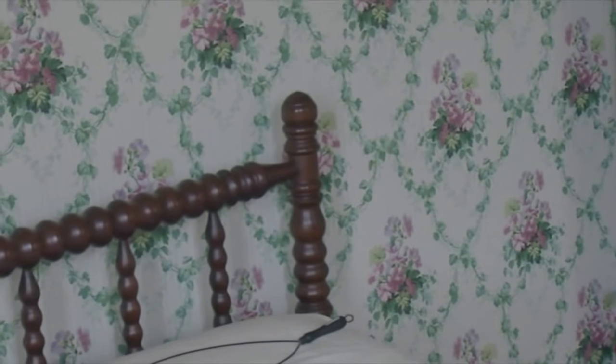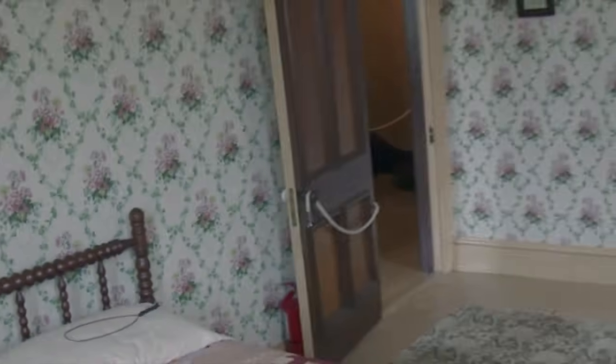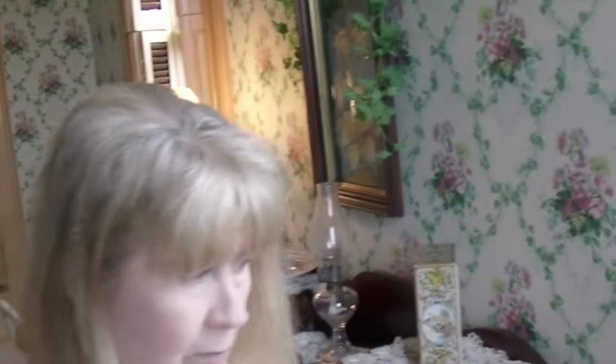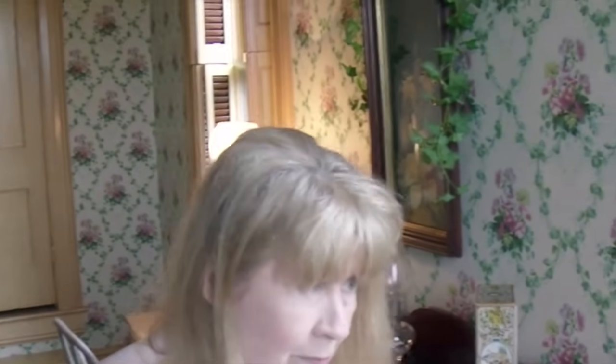Isn't that appropriate? Well, Marcia, thank you very much for giving this tour of the David Davis Mansion. You served here many years as a site manager. Yes. You oversaw the restoration. Yes. Of the home. What year was the restoration?